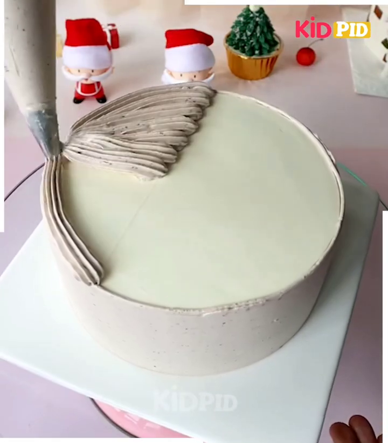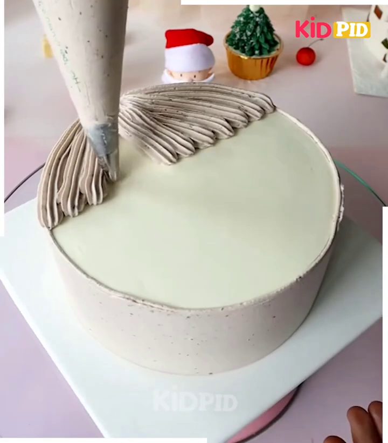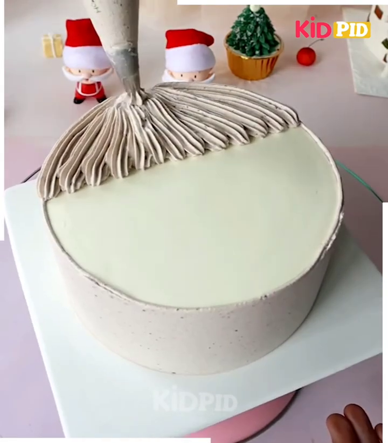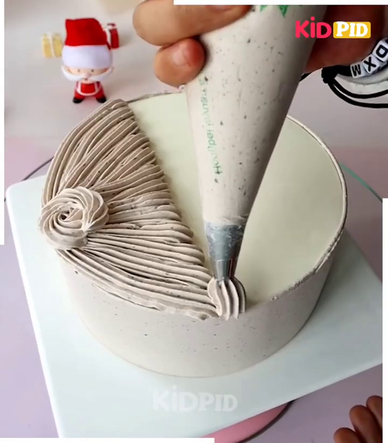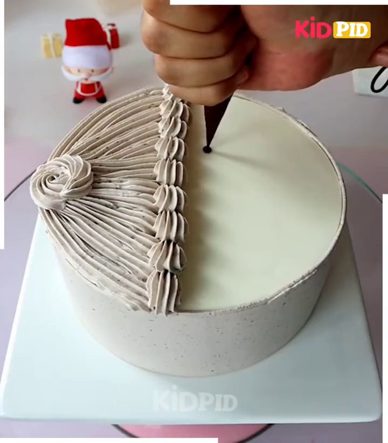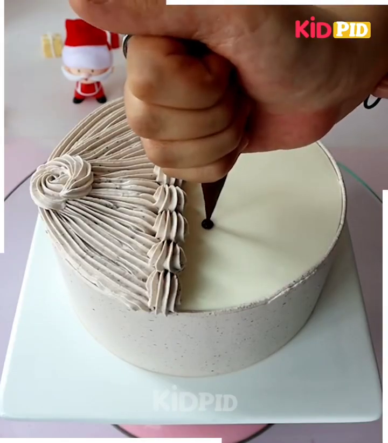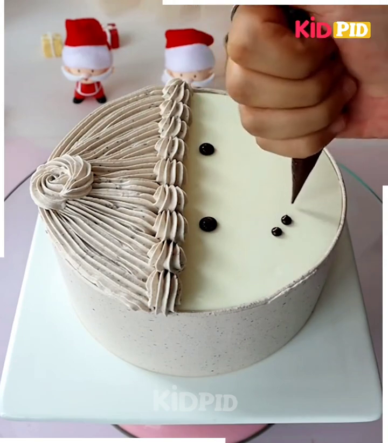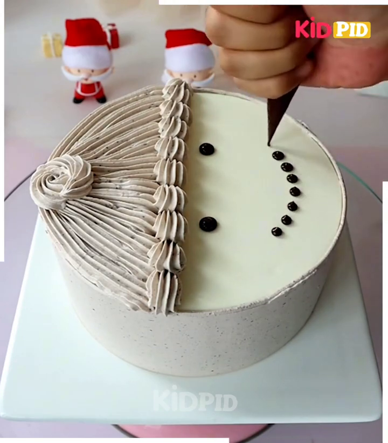Here we are going to make a cap design. So remove the cream like this. Now you can also add different details. Make its eyes like we are doing here. Make a smiley face and look, your beautiful cake design is ready.